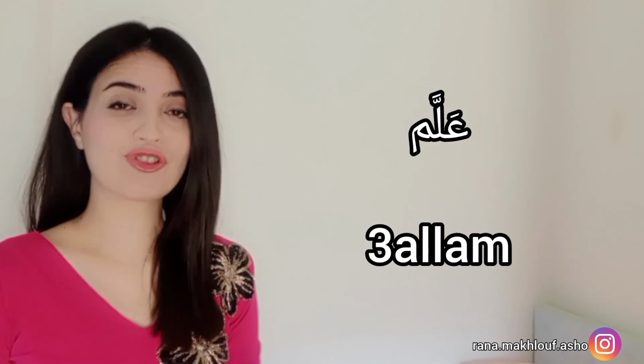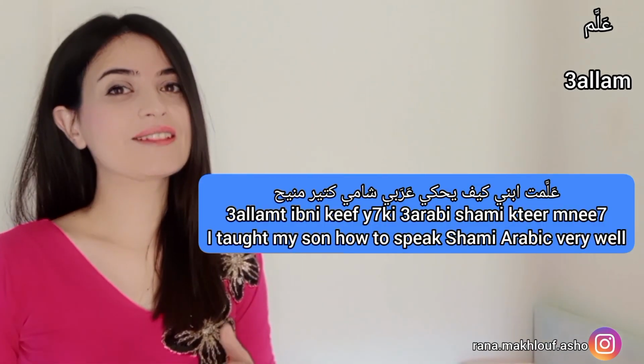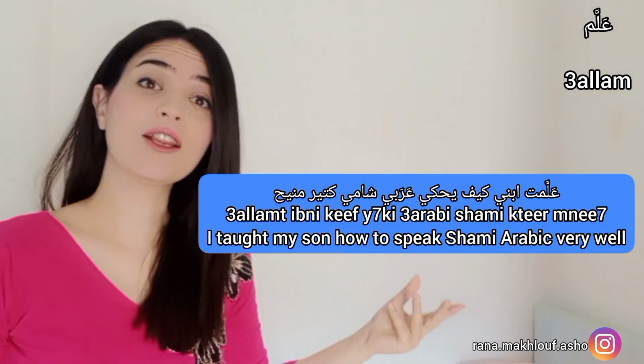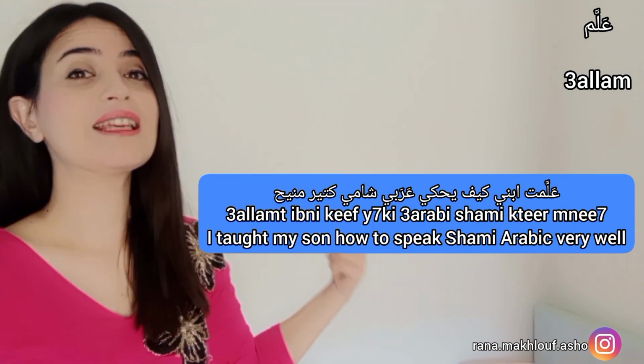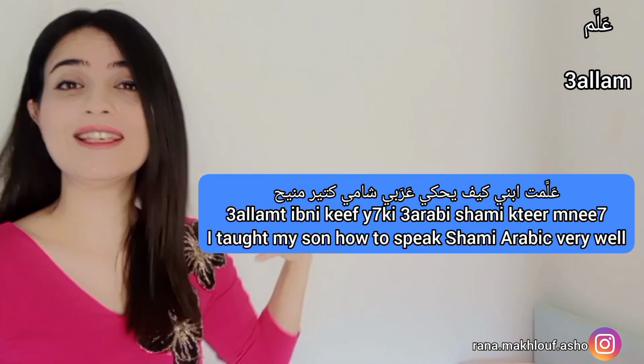they are all related. The verbs are, starting from the very first one, علم, which is to teach someone, or as we like to explain it in Fusha, to make someone know. When you are making someone know, then you are teaching them, right? For example, علمت ابني كيف يحكي عربي شامي كتير منيح.